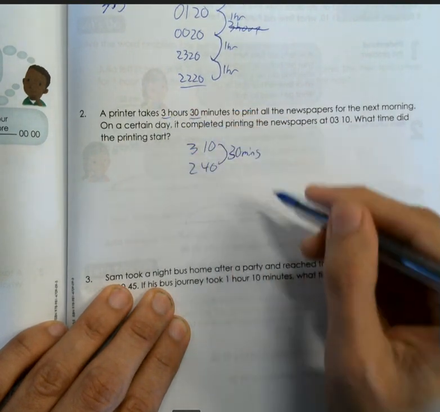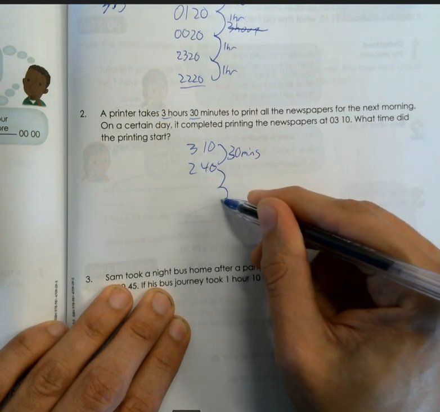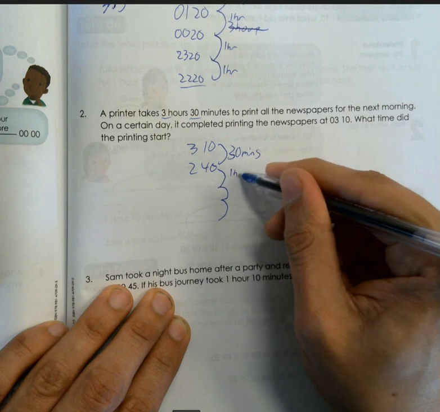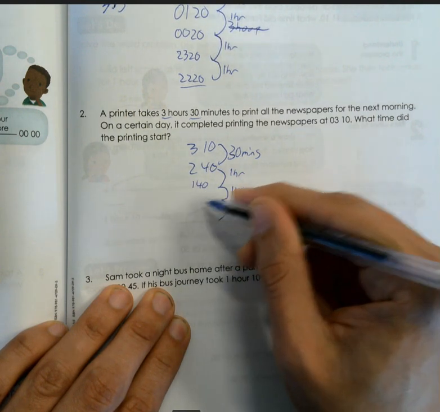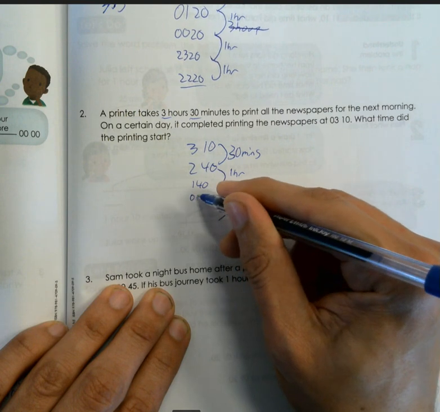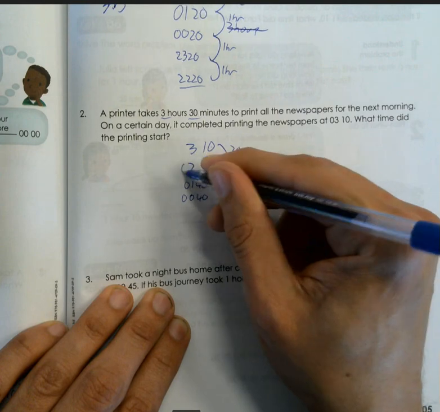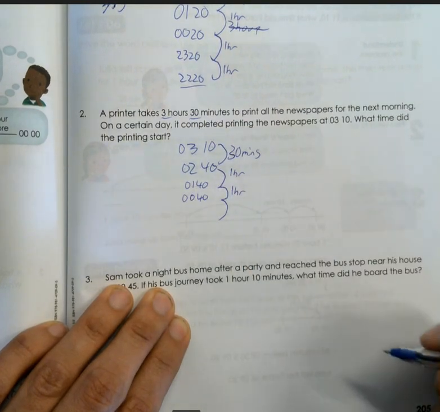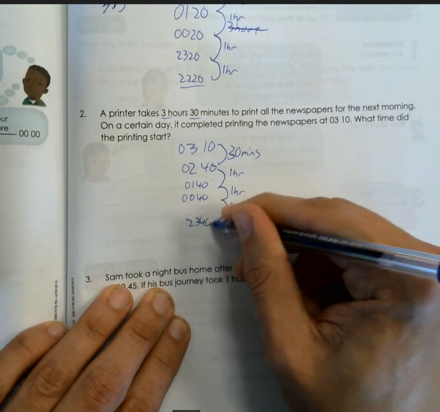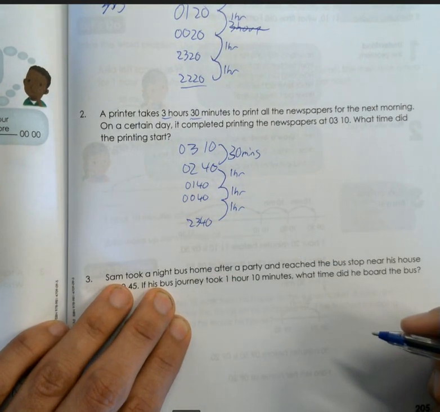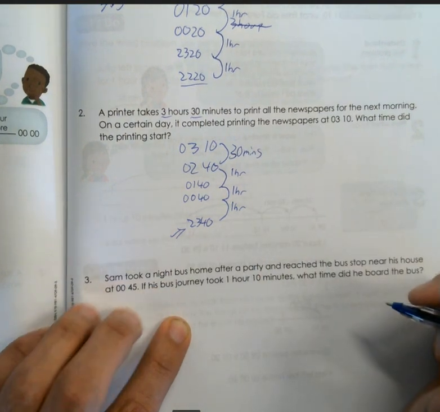I now need to take 3 hours. So again, I'll do it in bits. If I take away 1 hour, it gets me 1:40. Take away another hour, it gets me to 0:40. Keep the 24-hour time, by the way. And then if I take away another hour, I'll get 23:40. That's the answer. Take away my 3 hours and my 30 minutes.